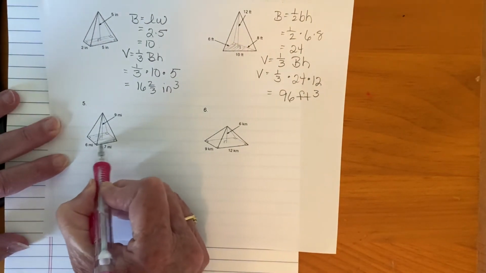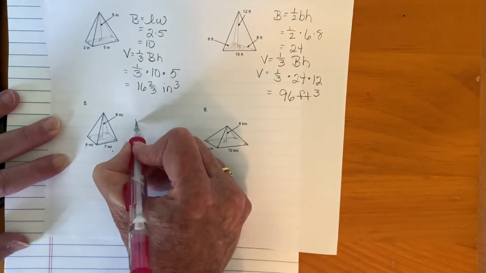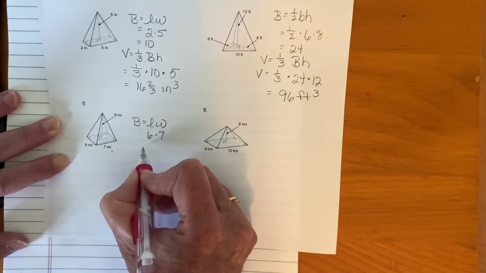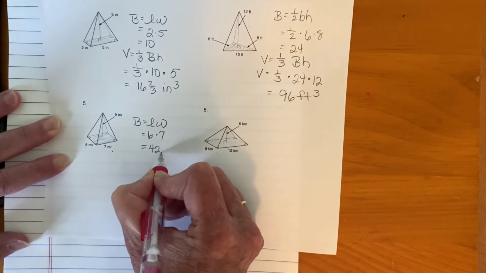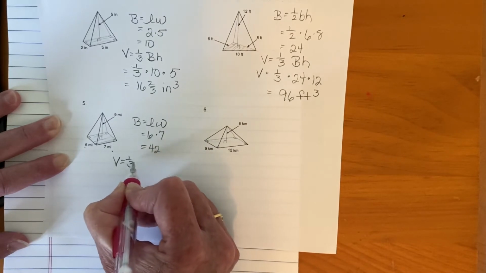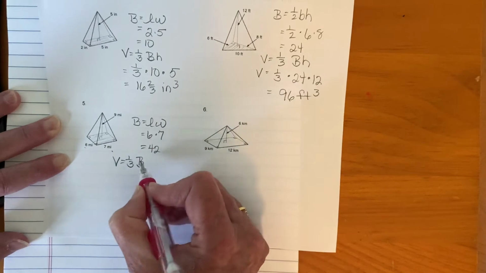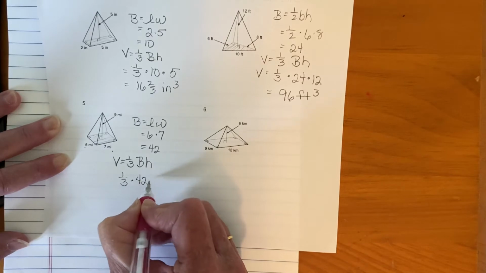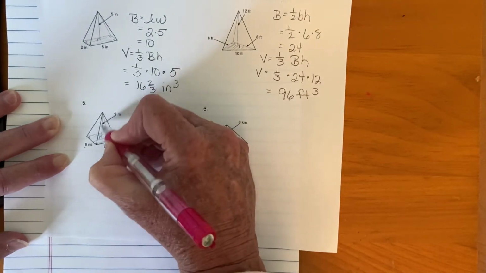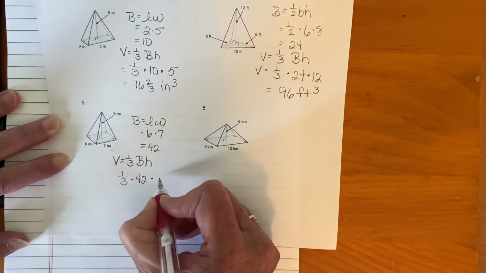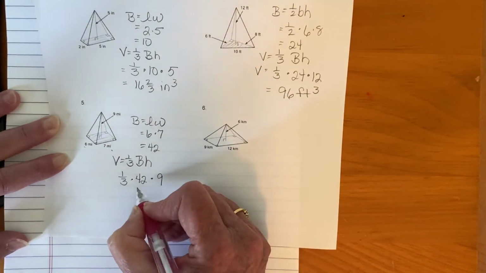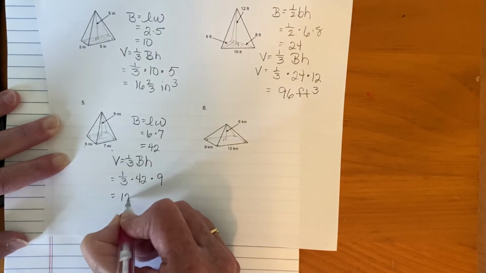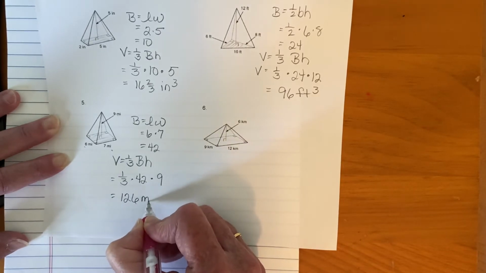All right, for number 5. Once again, here's our base. Looks like we have a rectangle. So big B is going to be length times width, which is going to be 6 times 7, which is 42. Volume is 1/3 times the area of the base times the height of the pyramid. So we have 1/3 times 42 times, well, right here is our height of our pyramid. So that is 9. 1/3 of 9 is 3, and 3 times 42 is 126 miles cubed.